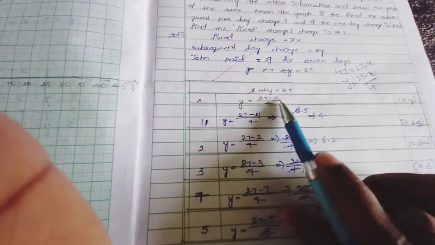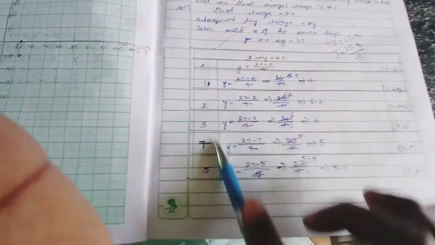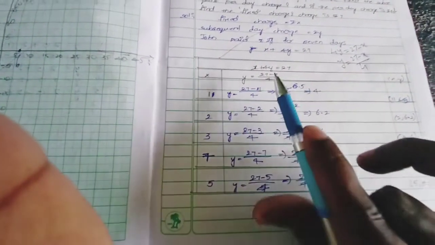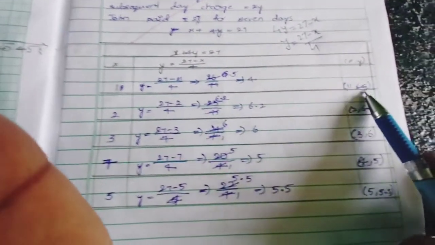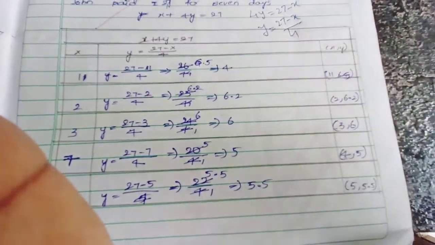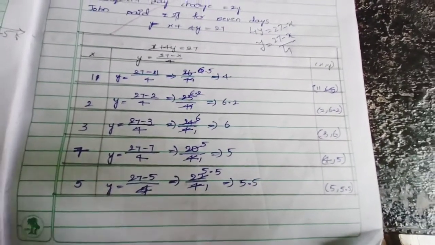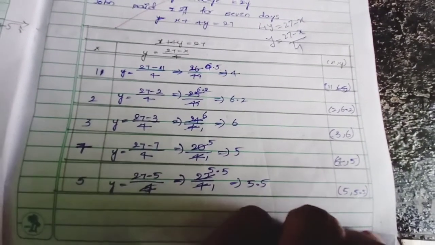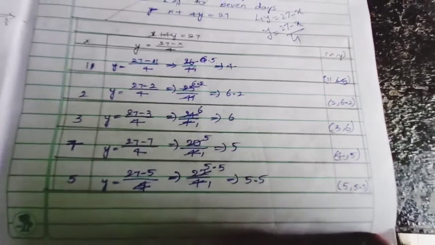So this is 27 minus x by 4. If you substitute some x values in this equation, you will get some y values. You have to do this because graph questions cannot be done on the board. That's why I am showing you one of my child's graph books. See the values, how they got it, how they solved.